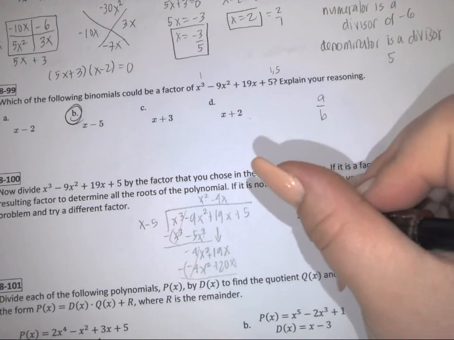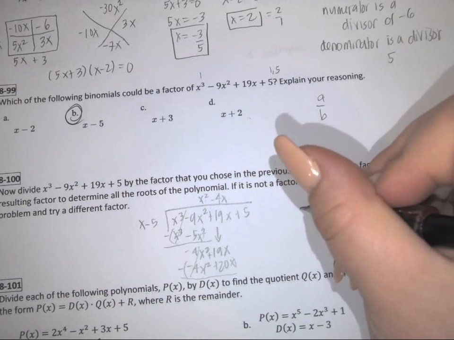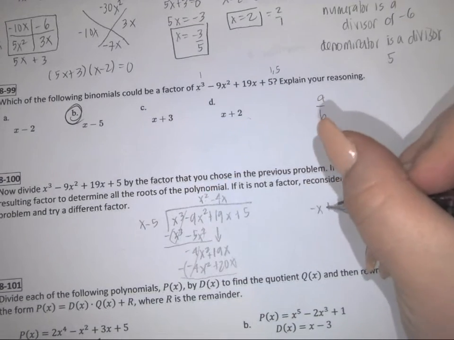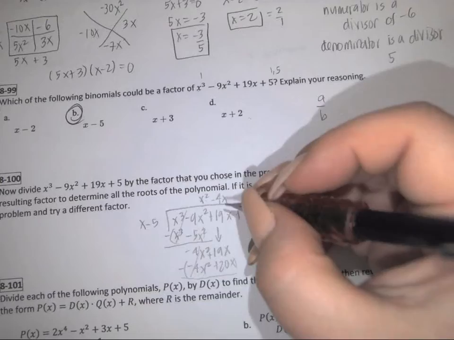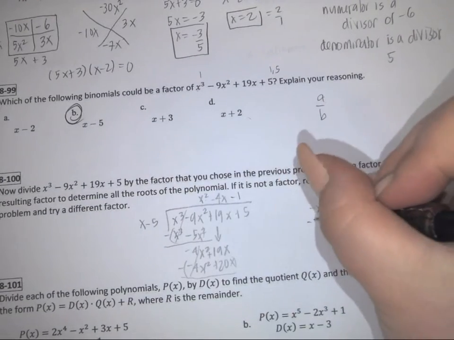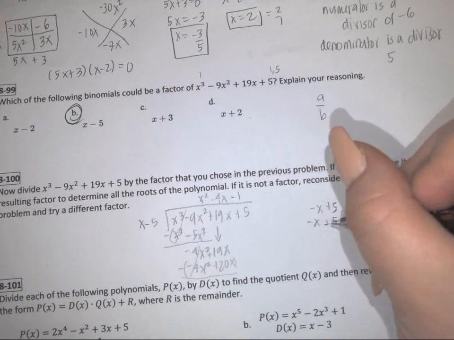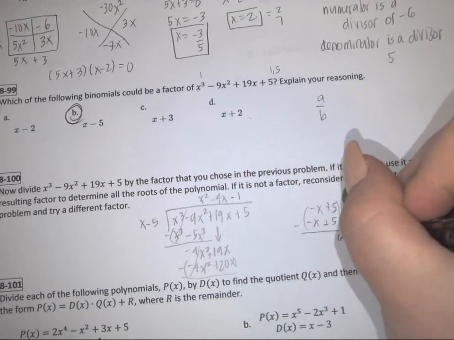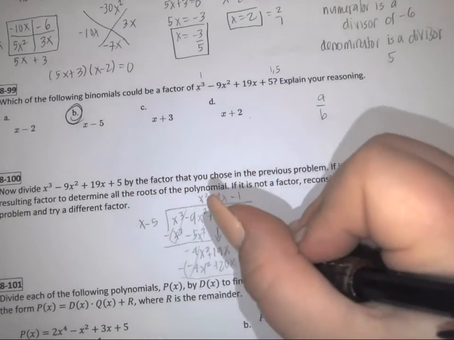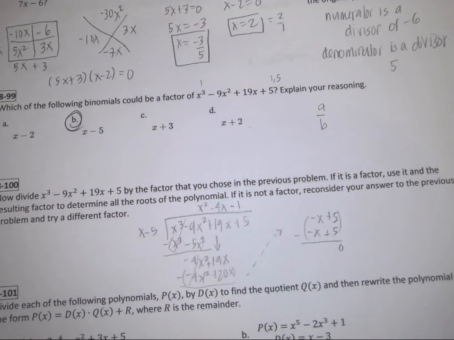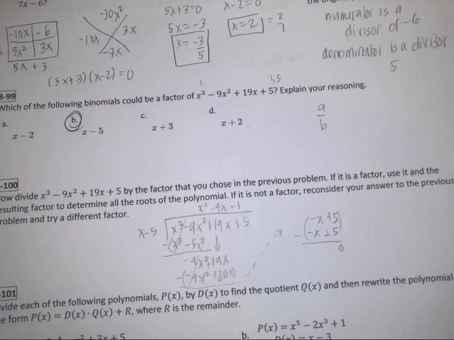So then you subtract them, and then you get negative x, and then you bring down the 5. Negative 1 times that is negative x, negative 1 times negative 5 is positive 5, and then you subtract them and you get your remainder 0. So I was right, and if it is not a factor, reconsider your answer. Well, we did that, so it is a factor.